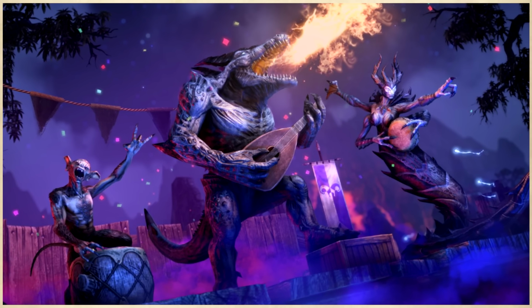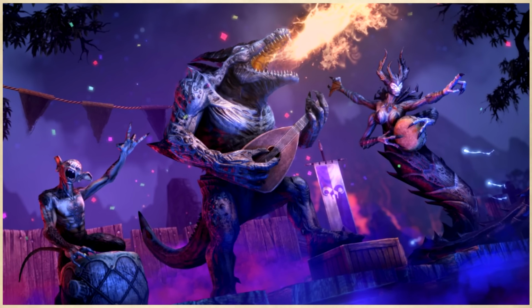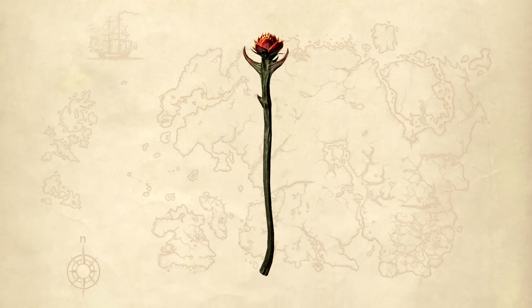Alright, now eventually Martin became quite a prominent follower of Sanguine, even being something of a chosen, as it's said that for a time Martin even held the Rose of Sanguine, the Daedric Prince Sanguine's most well-known Daedric artifact, which Martin apparently used to amass more power for himself.